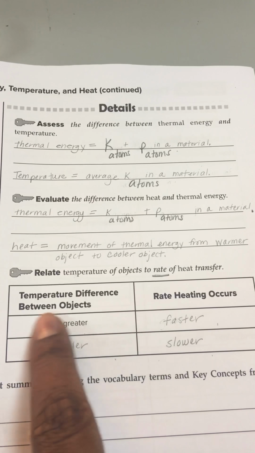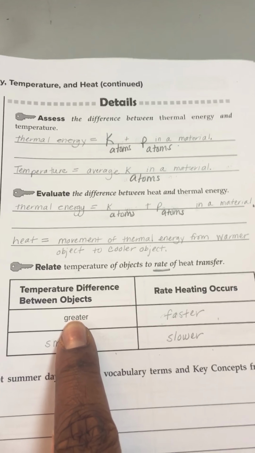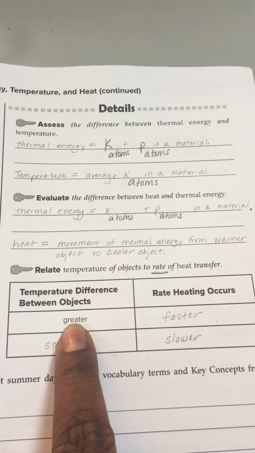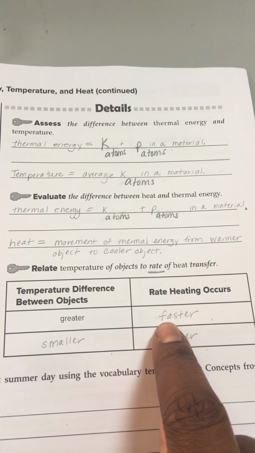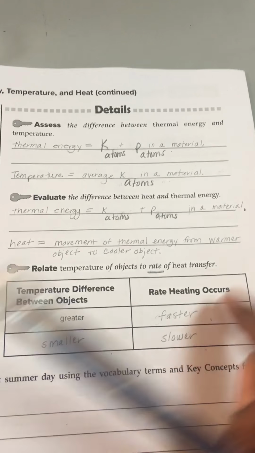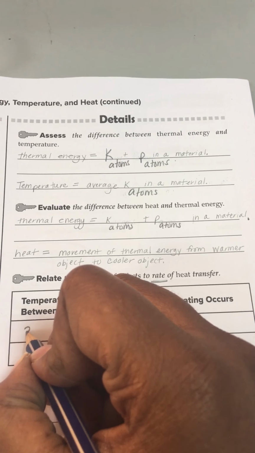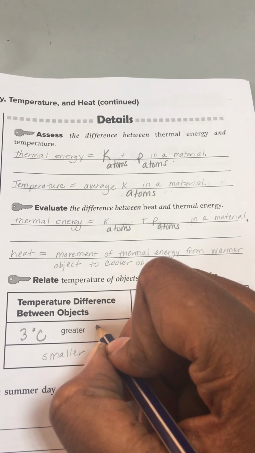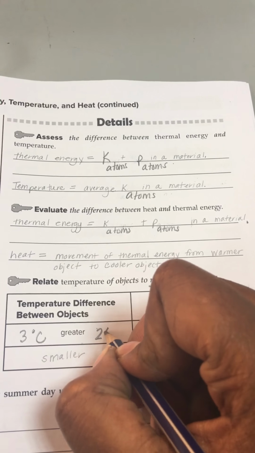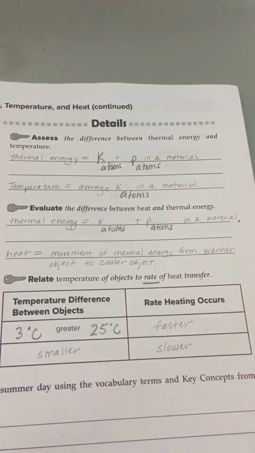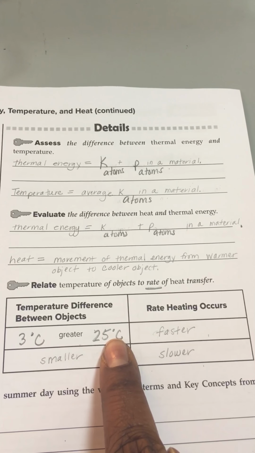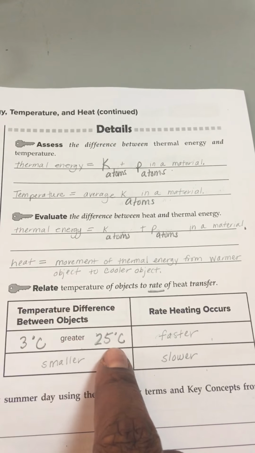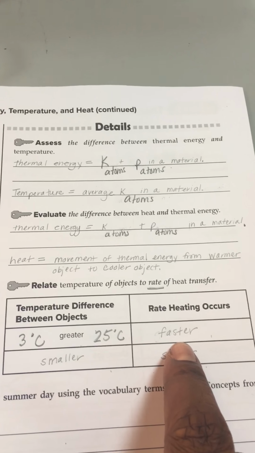So, different temperatures between the objects. If I have two objects where the difference in temperature is really, really high, then the rate of heating will be high. So if I have something that's 3 degrees Celsius and something that is 25 degrees Celsius, that is a big difference. So how fast they exchange thermal energy will be really fast.